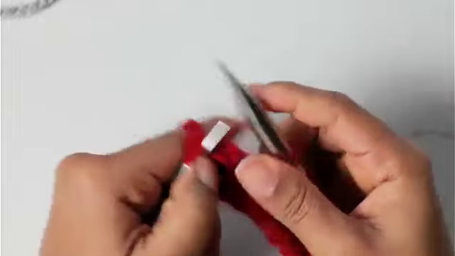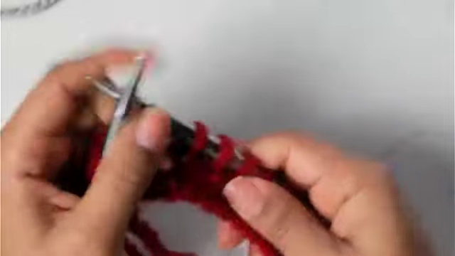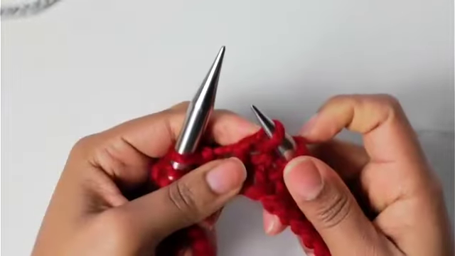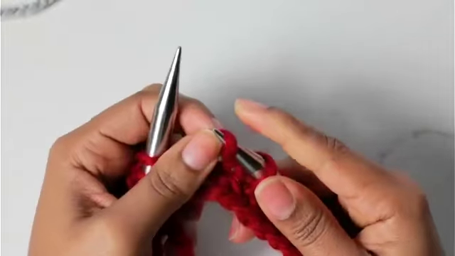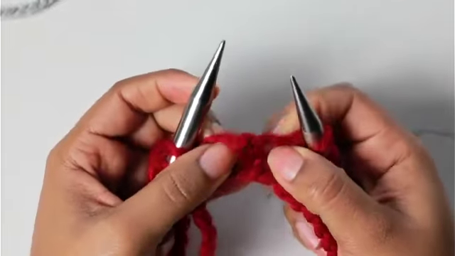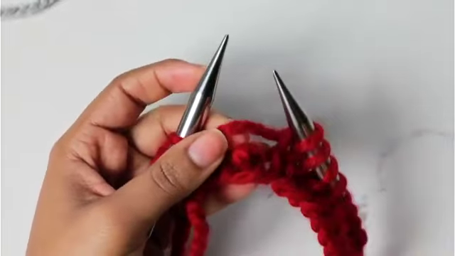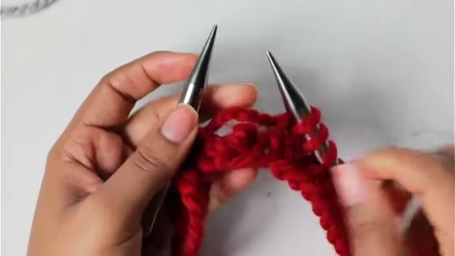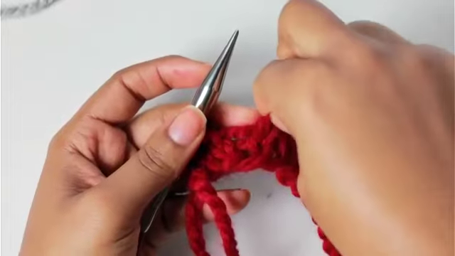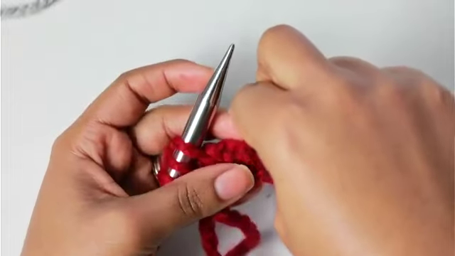So what we're going to do is keep those over here. We're going to take the loop off of the needle. We're going to let it go down so that we could undo this. And to undo this loop, we're just going to twist it the correct way, just like that.